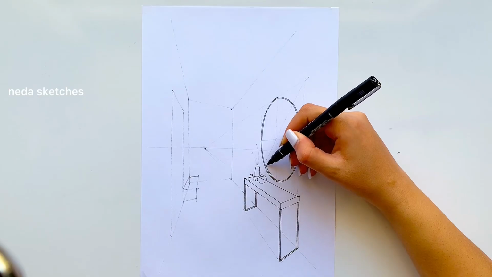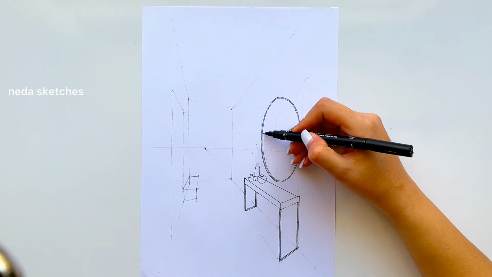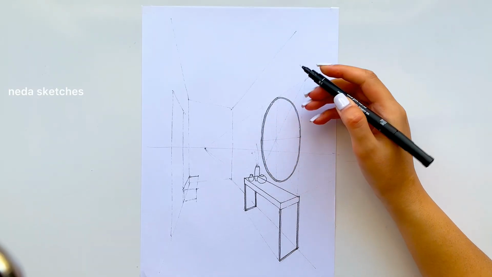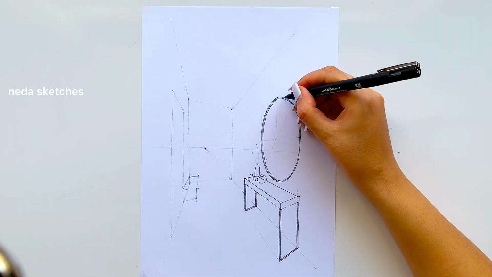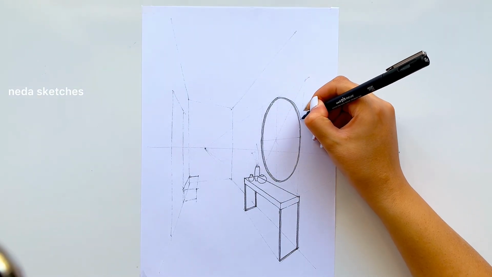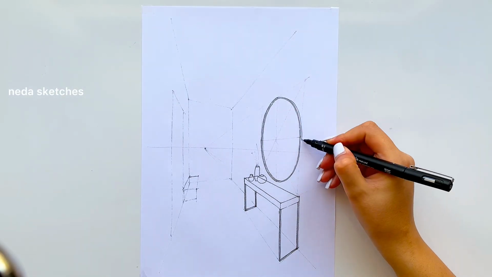After that, I want to draw another circle parallel to the first one, then I draw the depth of it. And finally, as you see, it's a circular mirror.